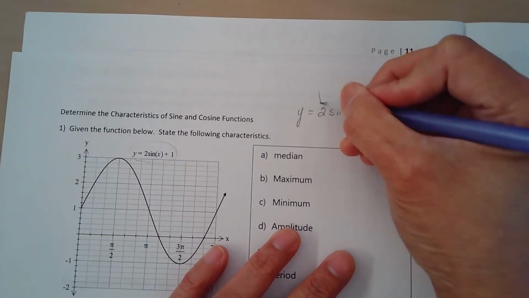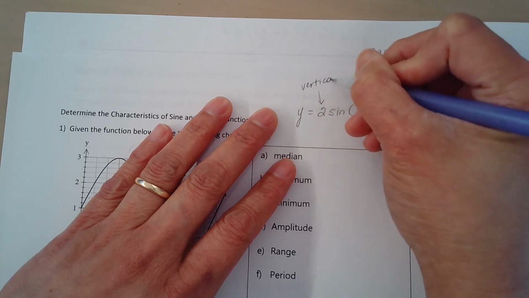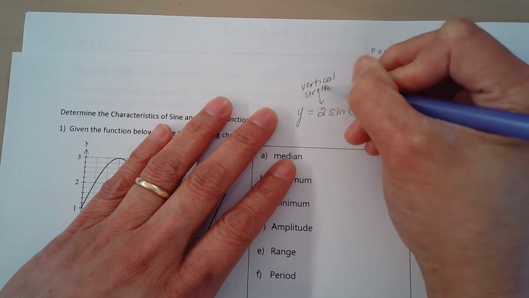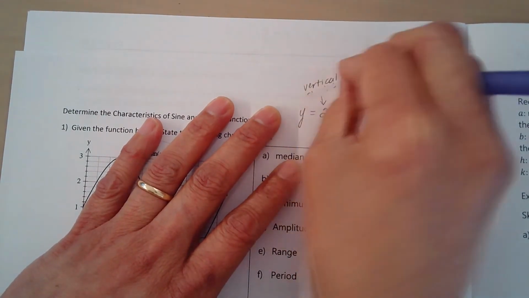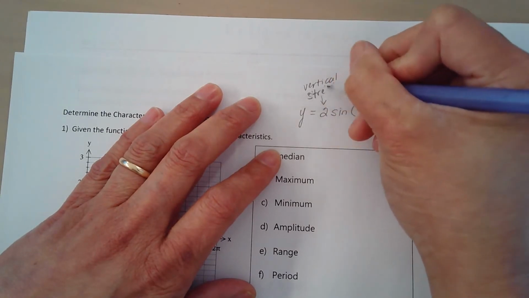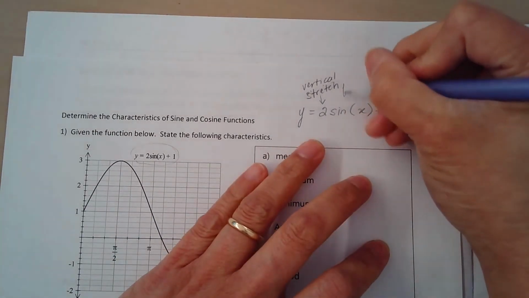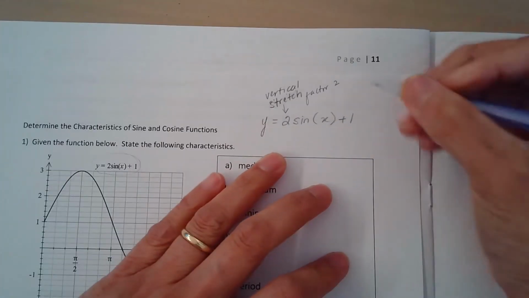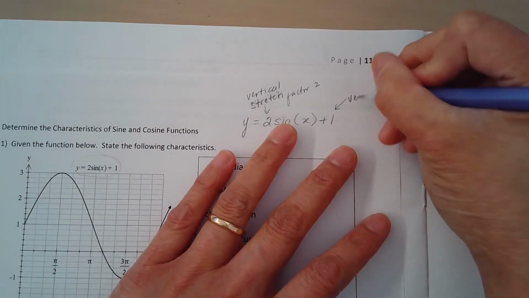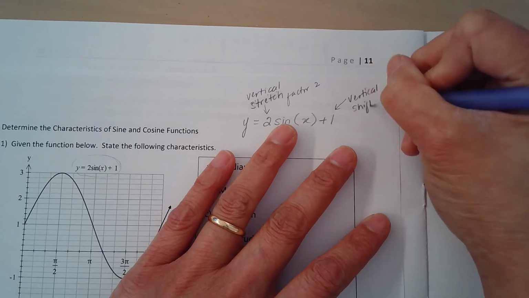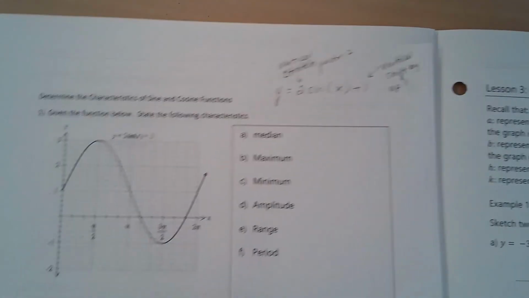So this one tells us that our graph has a vertical stretch. Vertical stretch by a factor of 2. And then, yeah, you were right. There's also a vertical translation, or vertical shift, that's the same thing. Shift up 1, right? Up 1.